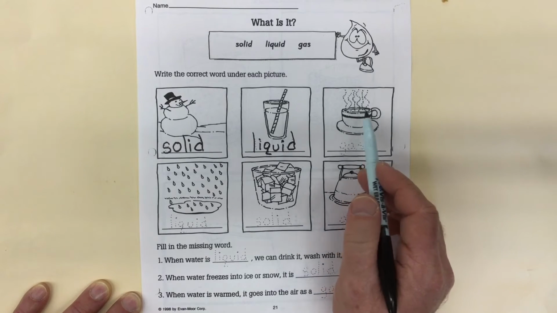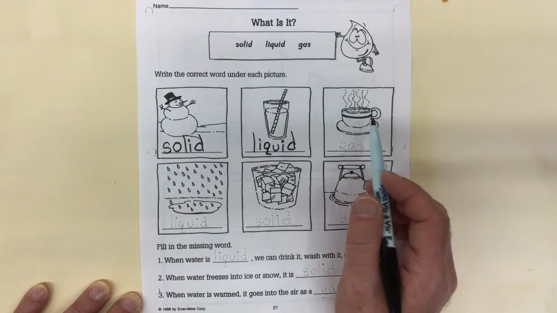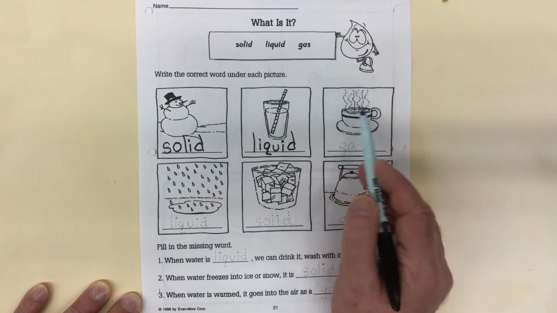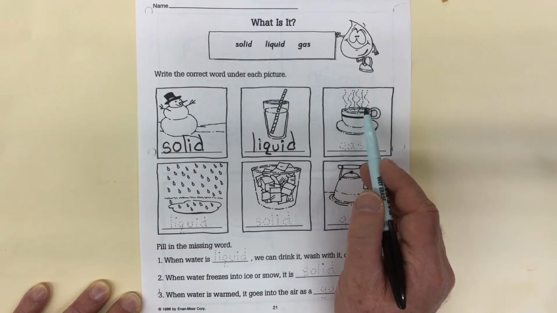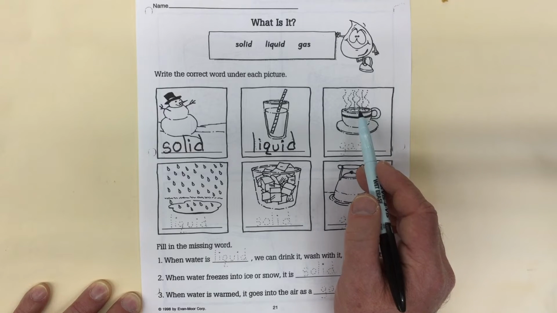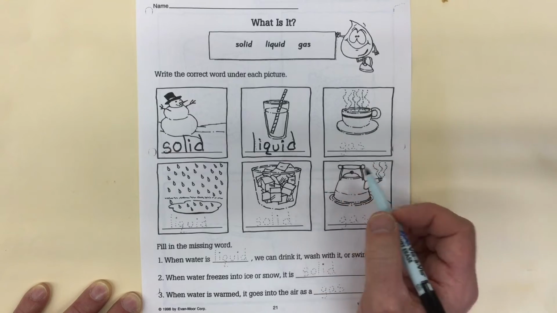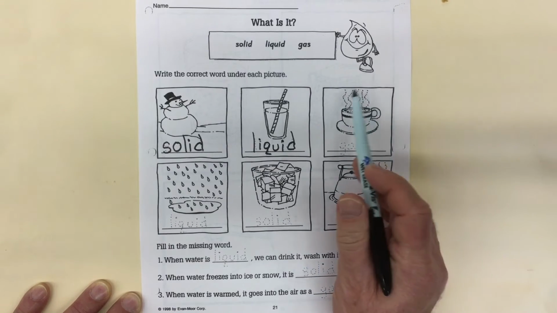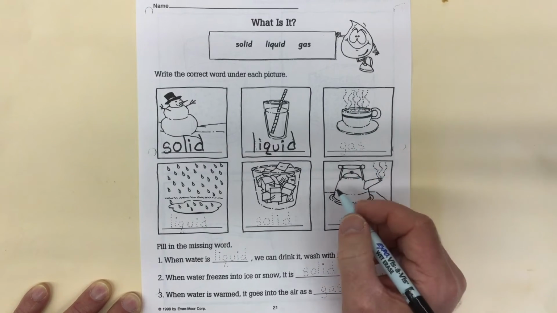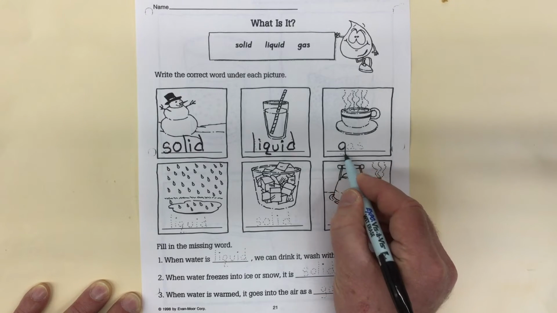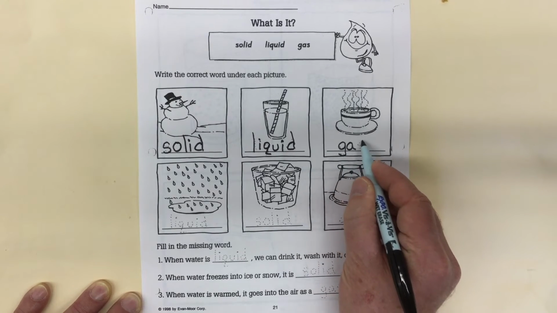Here we have a hot cup of tea or coffee or something, and we can see steam coming off of it. It's the steam that we're interested in. That steam, is it in the state of being a solid, a liquid, or a gas? What do you think this steam coming up off this hot cup? If you said gas, you would be right.